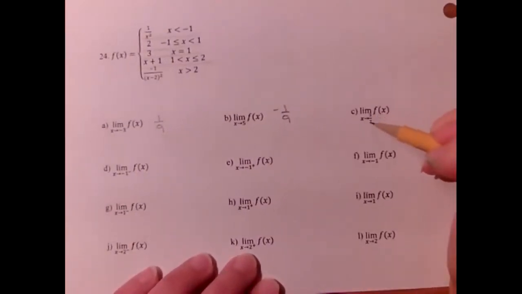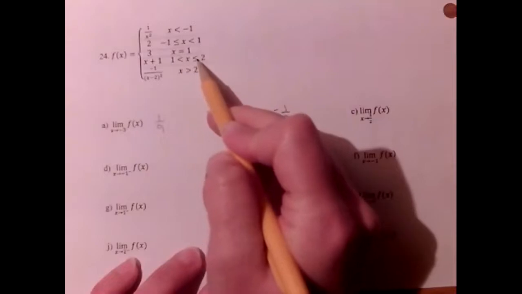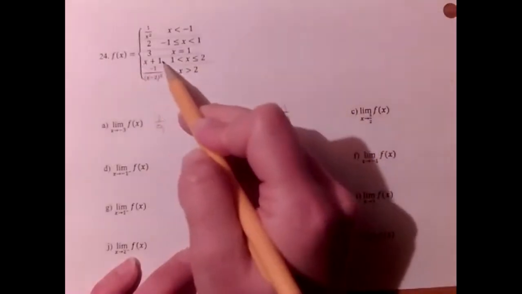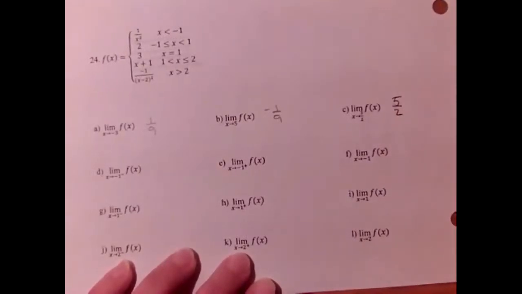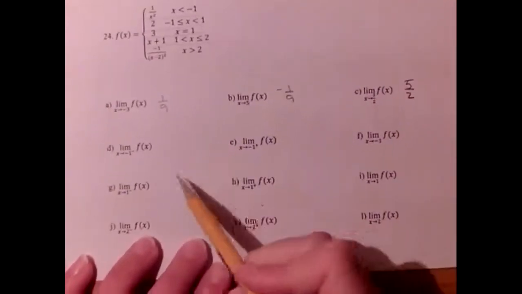This one says we're approaching 3/2. That would be 1 and 1/2, which is going to be in this section, so we're going to plug in right here. So if I plug in 3/2 plus 1, that would be 5/2. Or you could put 2.5 or 2 and 1/2, whatever suits your personal preference.